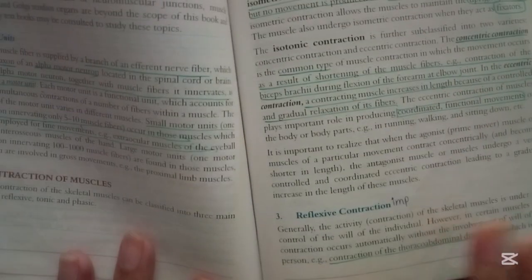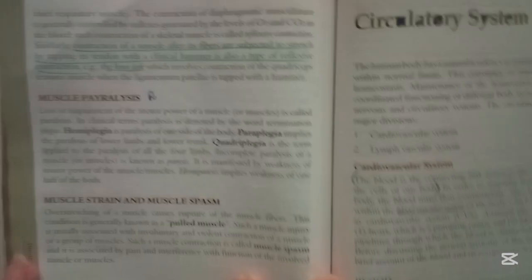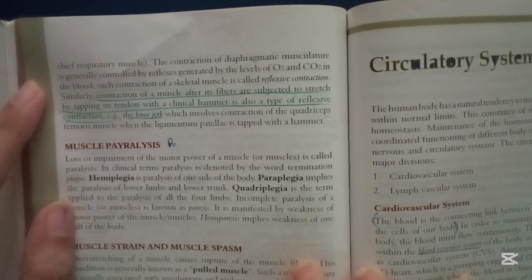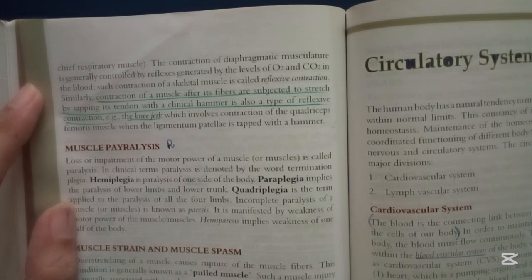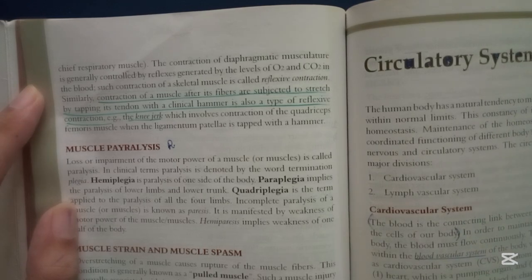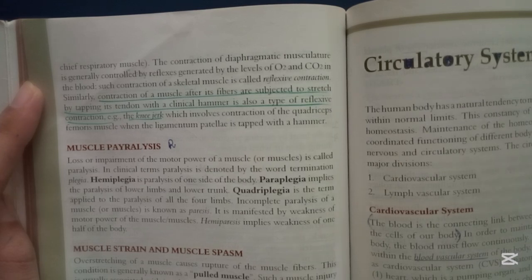Next is the reflexive contraction, which is under reflex control. It is controlled by reflexes, like the contraction of your thoraco-abdominal diaphragm, and the contraction of our diaphragm is not under our voluntary control.